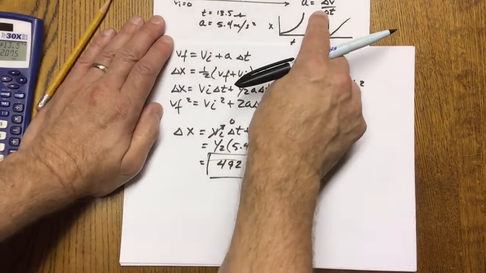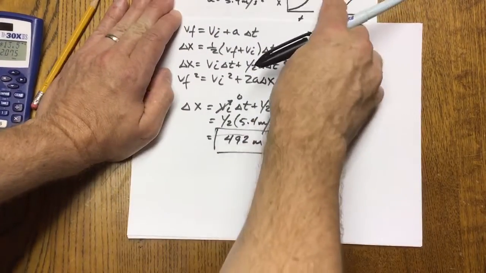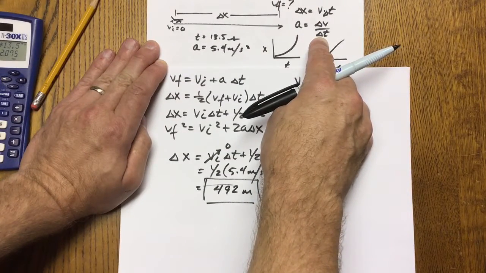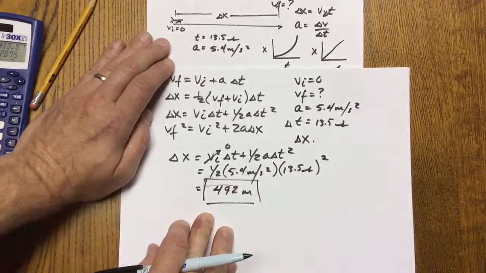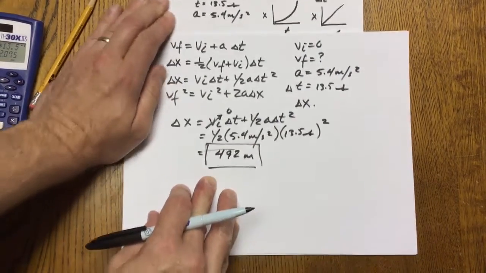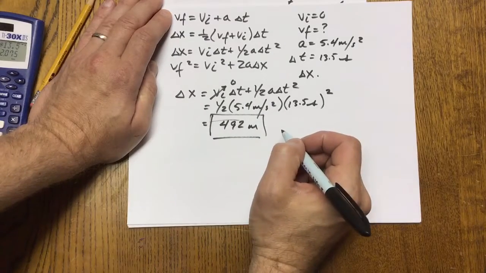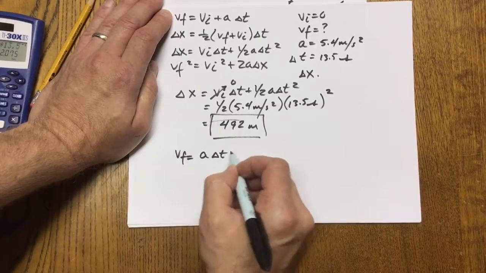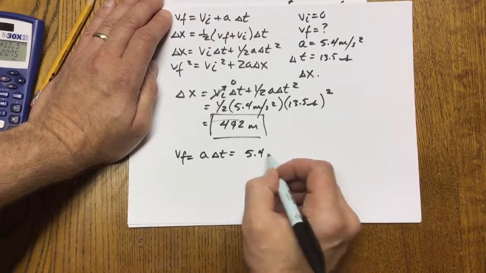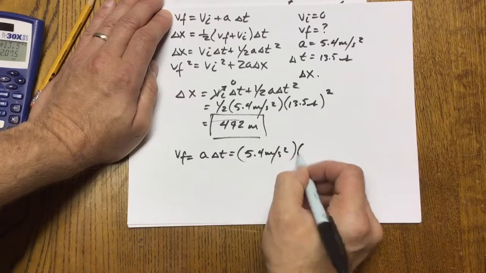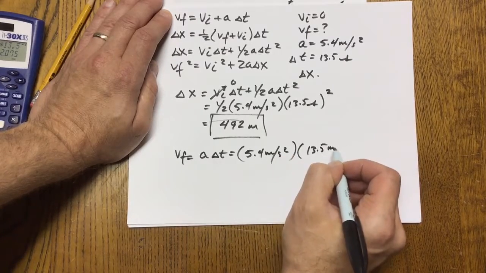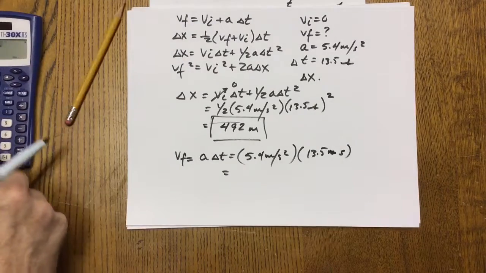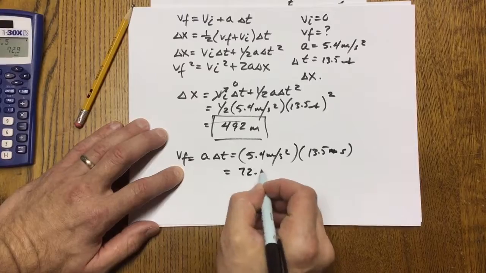Well, what if you tried this way? Using just our simple equations of motion, which we now see are obsolete, we can no longer use them in accelerated motion to find things like displacement. If you tried it that way and solved for the final velocity, you would say A times delta t, which is 5.4 times 13.5 seconds, and you would get 72.9 meters per second.